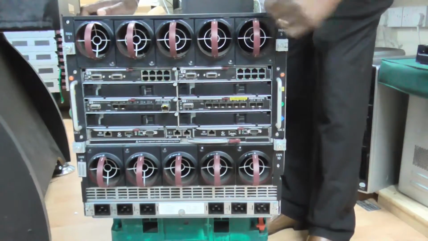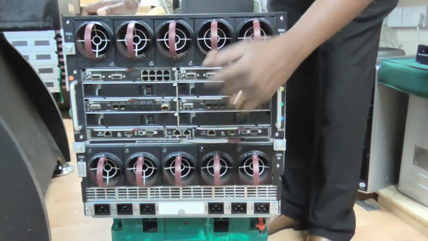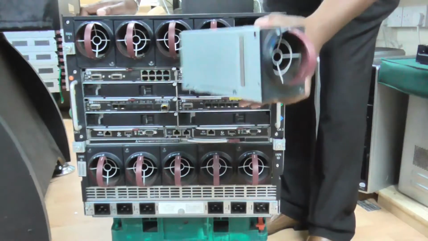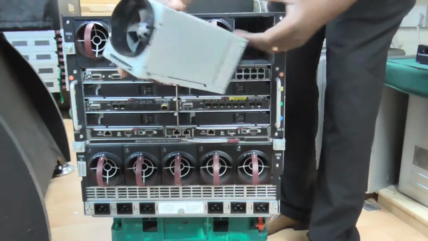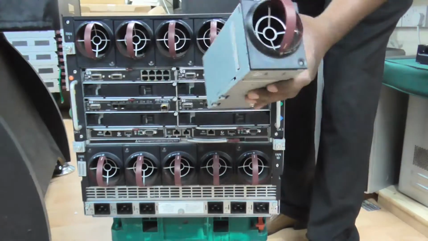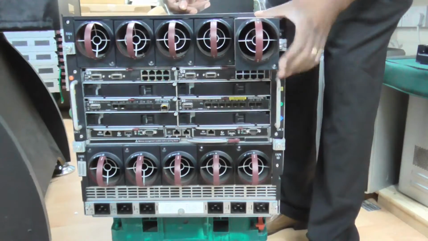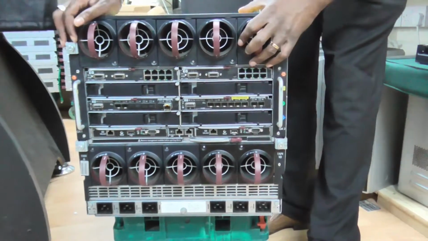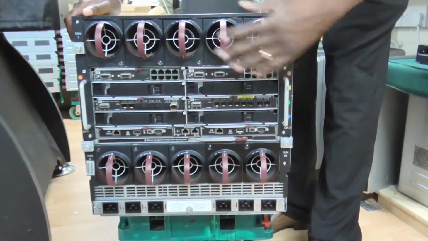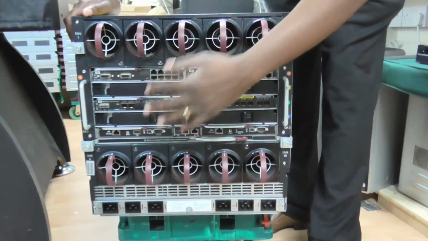So what you see here is 10 fans, 5 along the top, 5 along the bottom. I'll take one of these fans out. That's what it looks like. It's almost like a jet engine. Yeah, it's pretty impressive technology, to be honest. And these fans are hot swappable. So if one of these fails in the actual data center, you can easily just pull it out, and the whole chassis keeps on going.